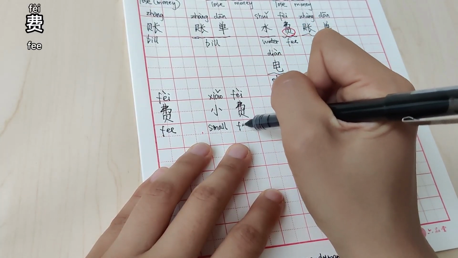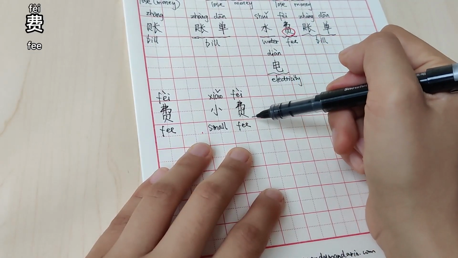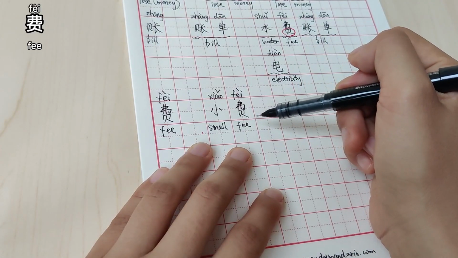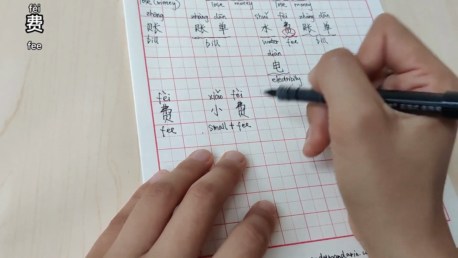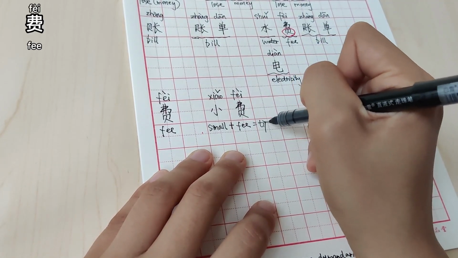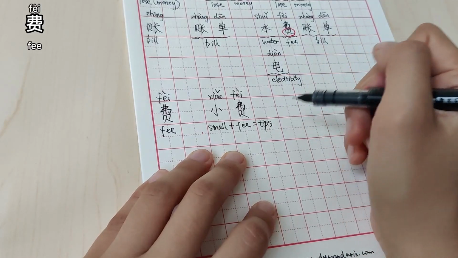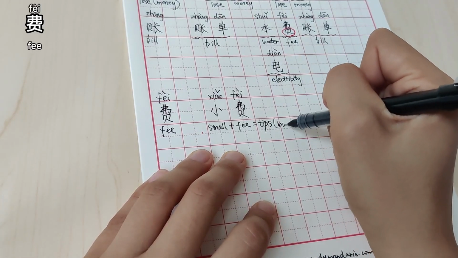Fei is fee. The small fee that come along with the thing you buy or the service you buy, that would be the tips. The tips money.